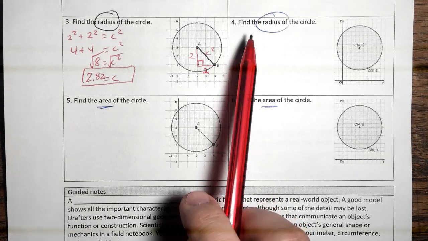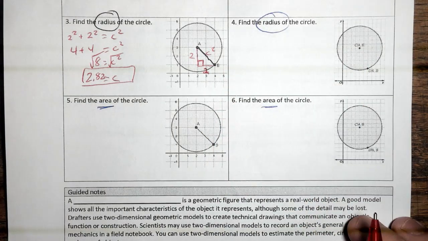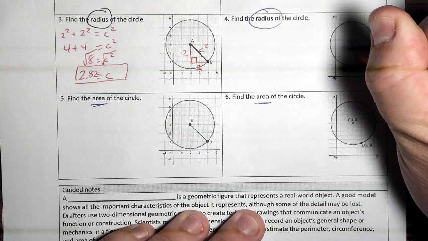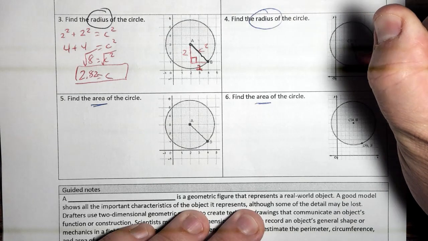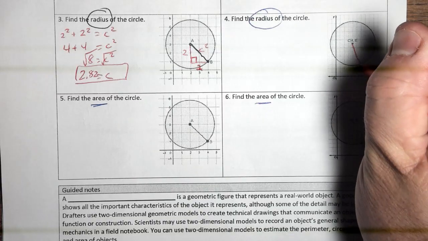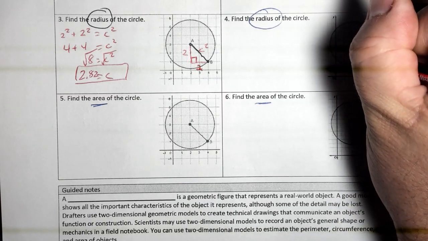Number 4. Find the radius of a circle. Again, I don't have my straight edge, so we're going to have to do the best we can. And we'll go straight across here and straight up to make it.